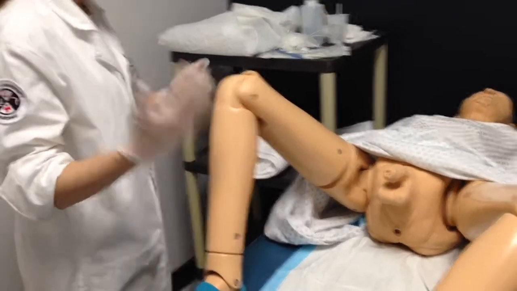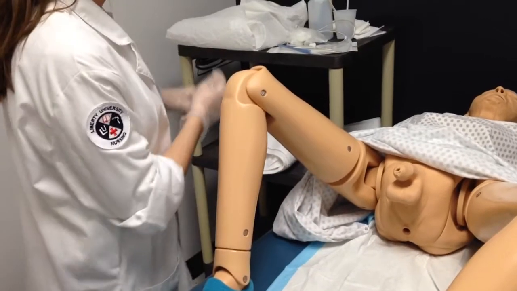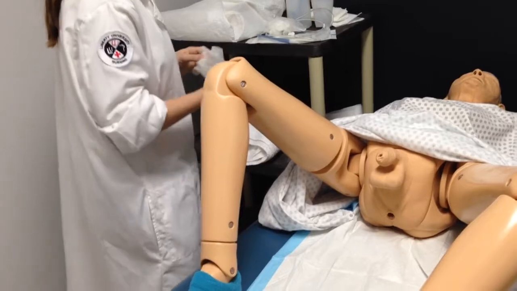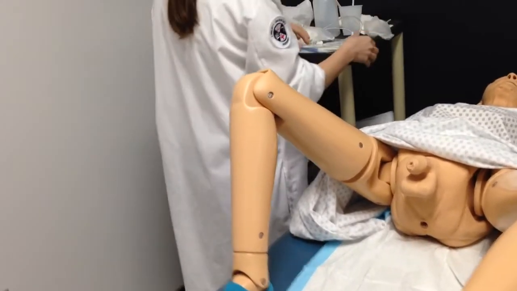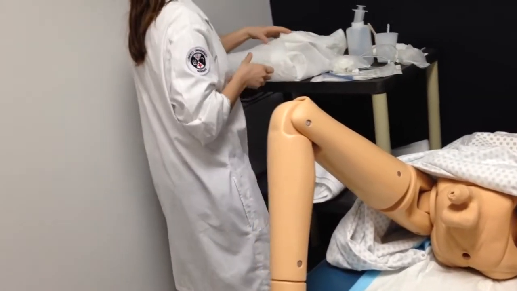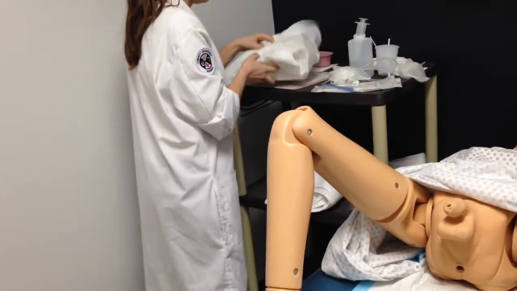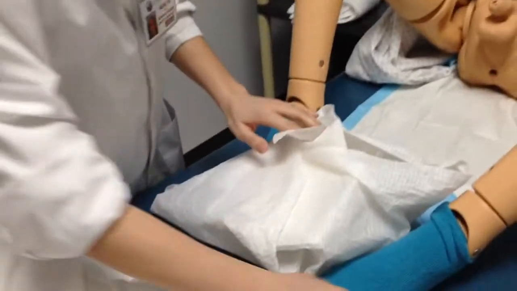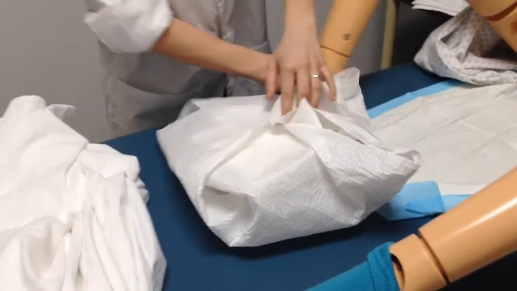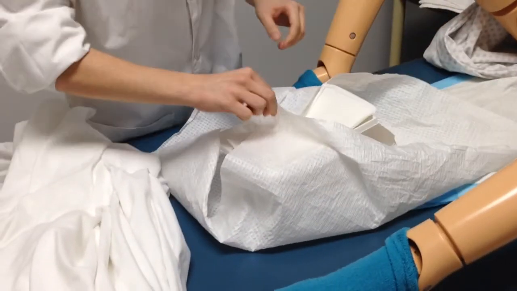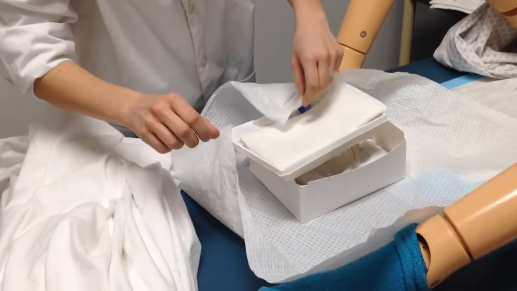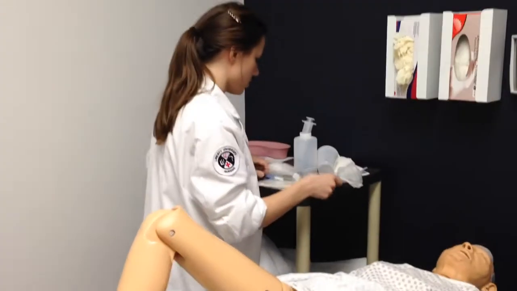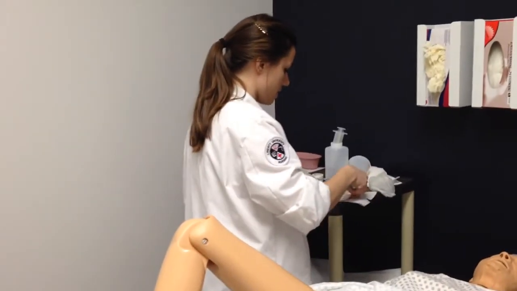Alright, so from here, after I'm done cleaning you, I'm going to remove my gloves and perform hand hygiene again. And we're going to go ahead and place the sterile field, using the 1-inch margin rule. Alright, and if it's okay with you, Mr. Jones, I'm going to use your chest to put on my gloves.